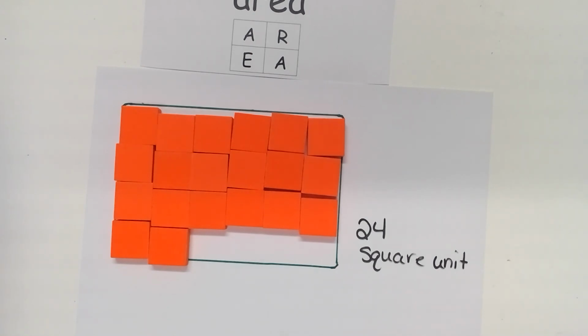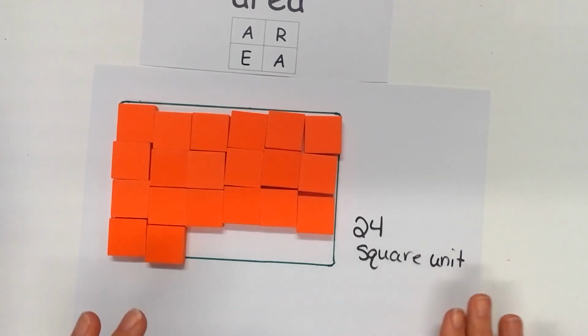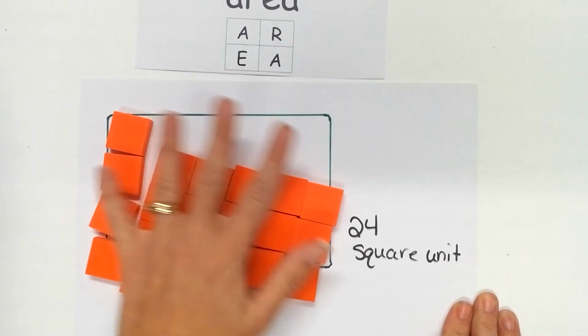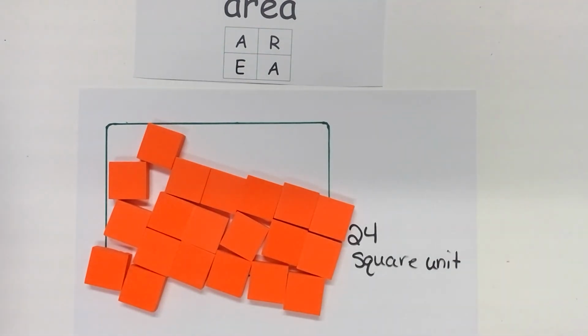So the students don't really need pictures. We just need to give them plenty of time to explore by putting color tiles all over and actually counting those different pieces. So for length measurement, if you have any questions, just let us know.